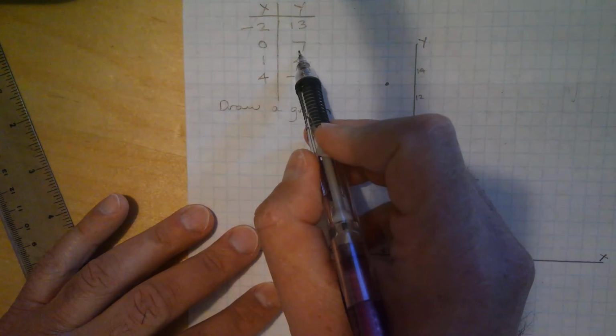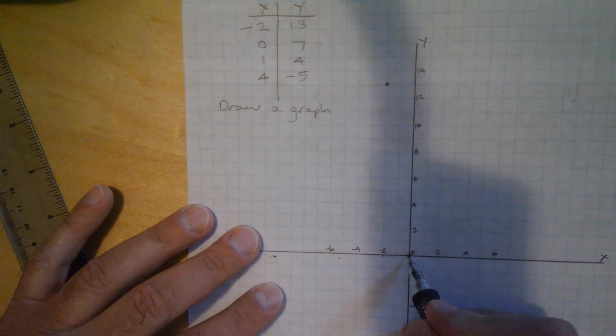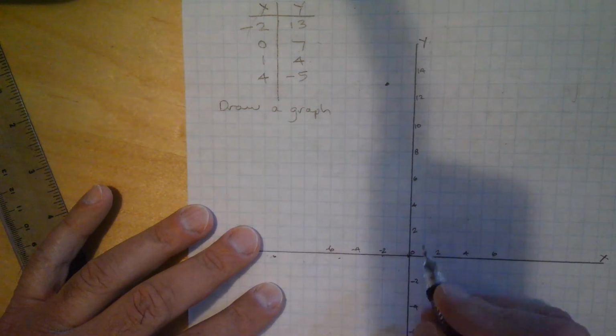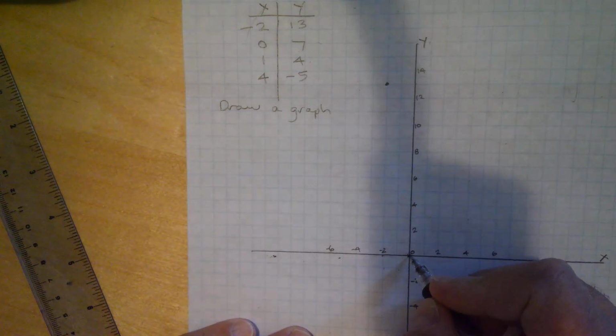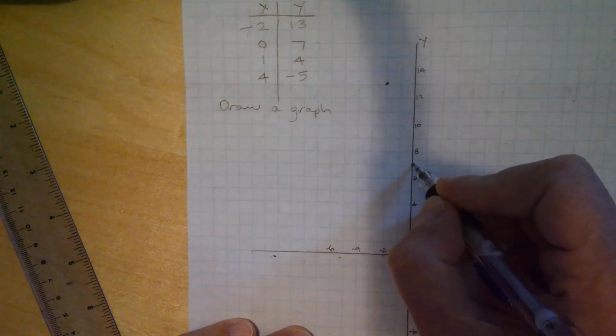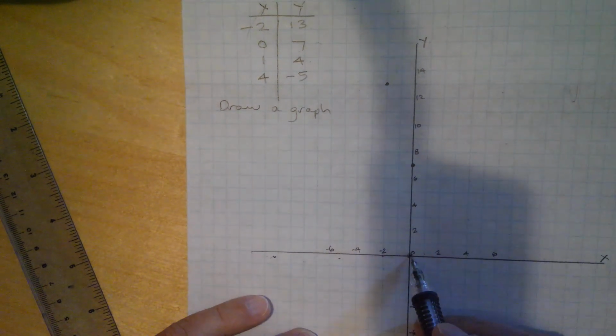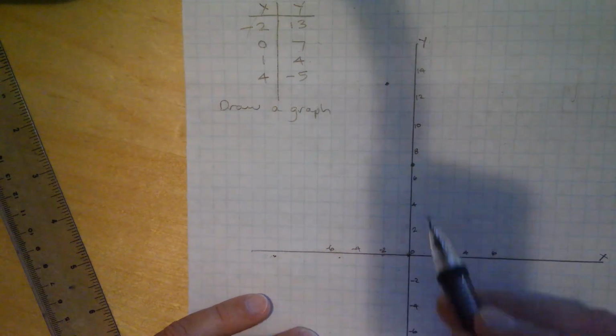The next point is 0, 7. 0 means I do not move in the x direction. I don't move across. I only move up. And I put a point at 0, 7. 0 across and 7 up would be right there.